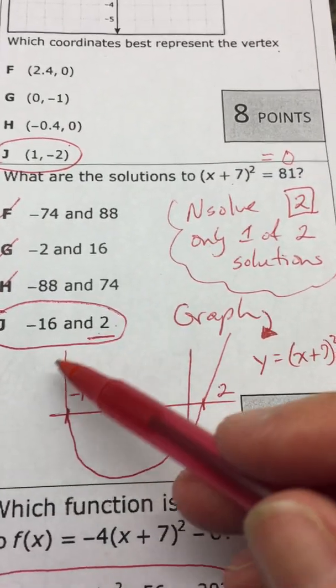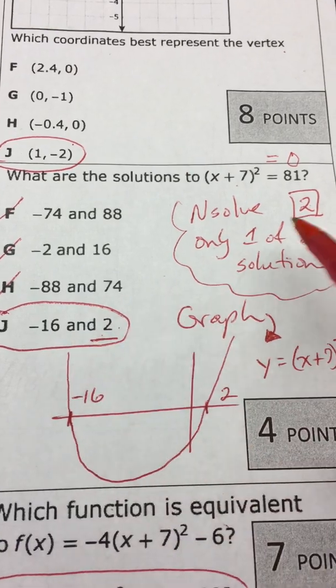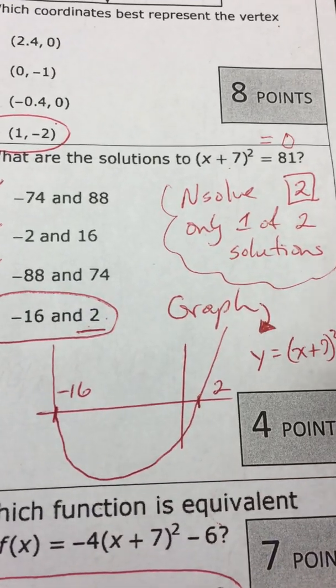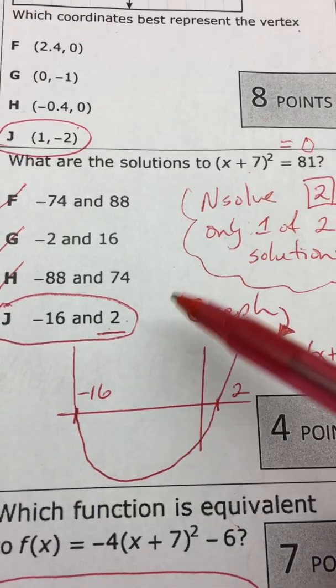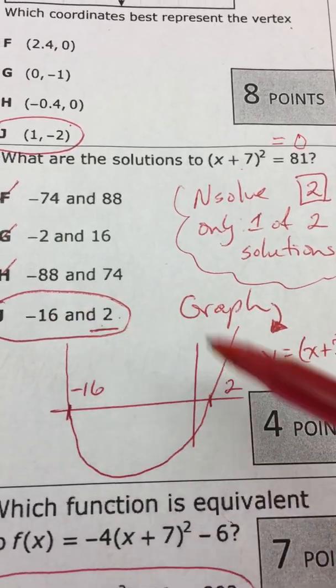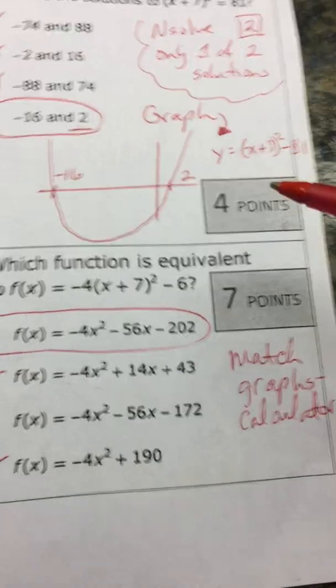So whether you did the graphing version of it or whether you put it in nSolve, either way you should have gotten that answer, right? Okay, so 2 different ways of checking it. You could have tried to eliminate answers with nSolve first, and then if you needed to go back, if there were 2 answers that had a 2, you could have checked the graph itself.